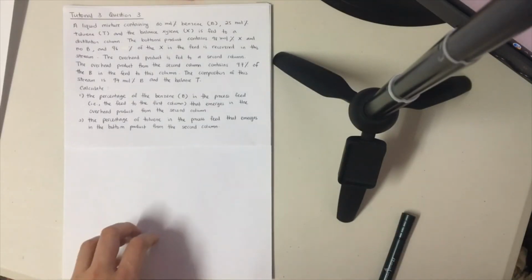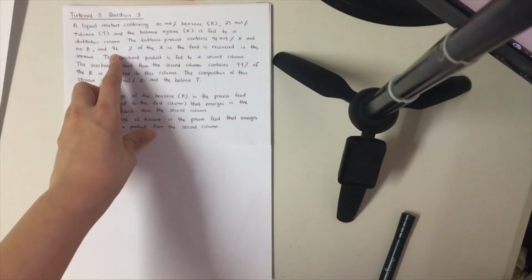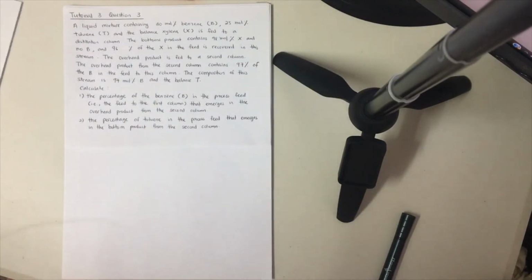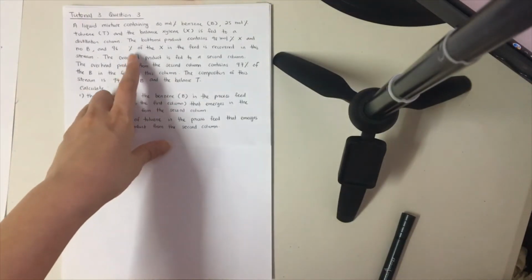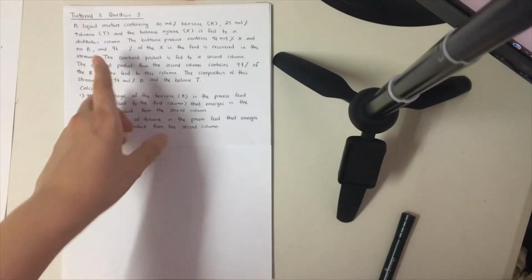So let's solve for column 1. First off, we have the specification given that 96% of the X in the feed is recovered in this bottom stream.